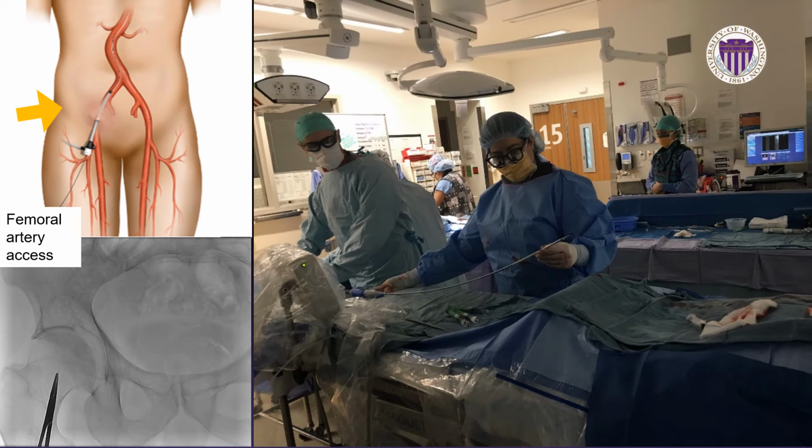And now you're wondering how we get the device up. So we do this via the femoral artery access, as you can see in the upper left corner. And if you look in the lower left corner, you can see what we see when we look at fluoroscopy, because we do this under X-ray. And then the picture on the right is the picture of my team and I, and the device is in my hand. You can see it's a long device, it's the size of a pencil, and this is what we advance through the femoral artery and then unsheath in the aorta.